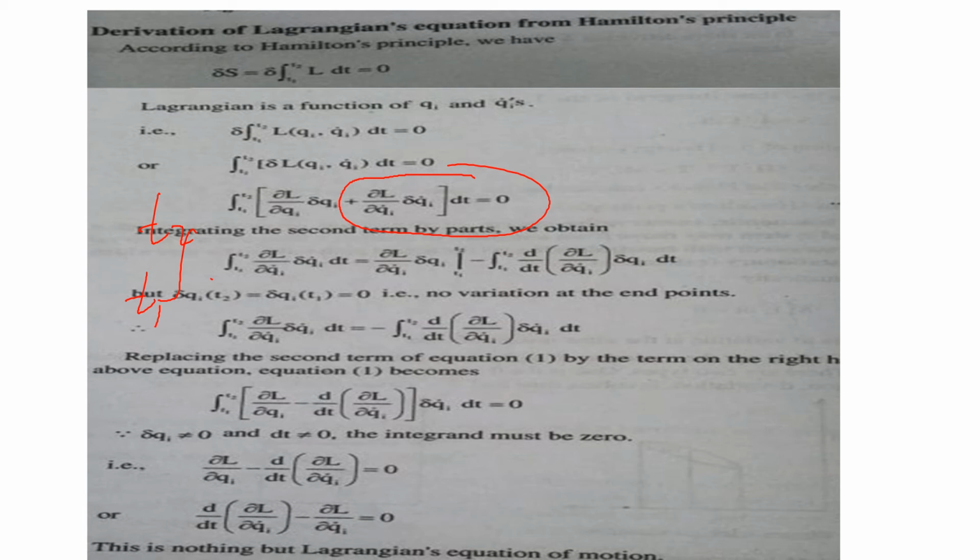Using that we get ∂L/∂qj dot times the integral of delta qj dot, which is delta qj, from t1 to t2 limit, minus integral of d/dt of ∂L/∂qj dot times the integral of delta qj dot, which is delta qj.